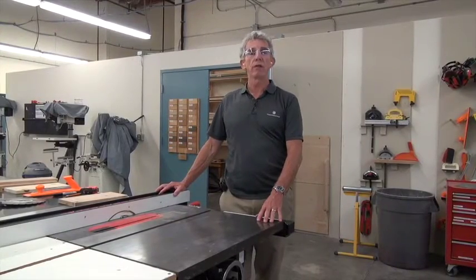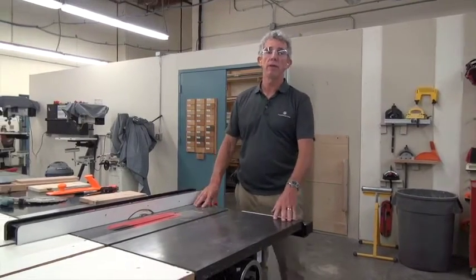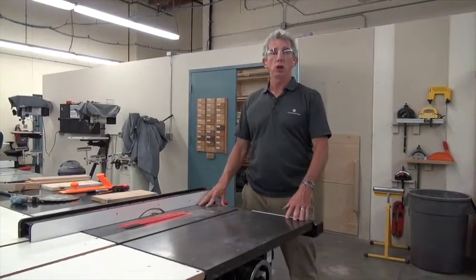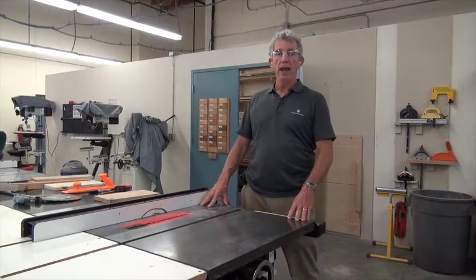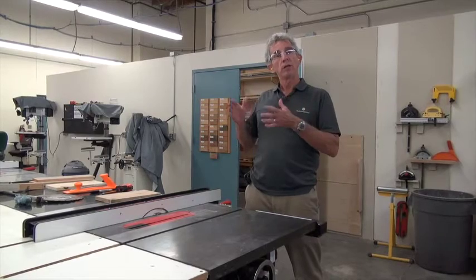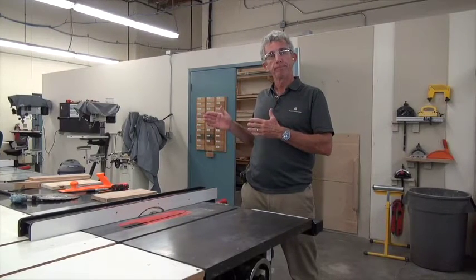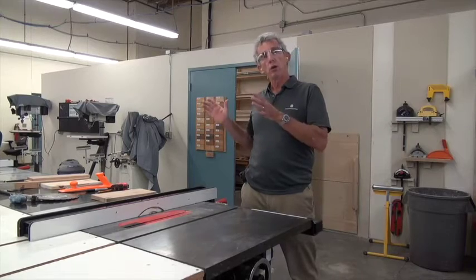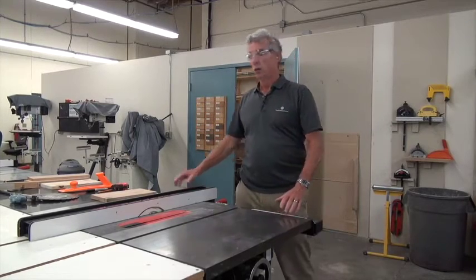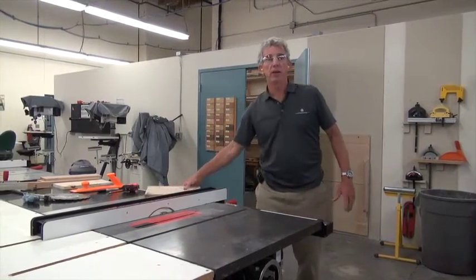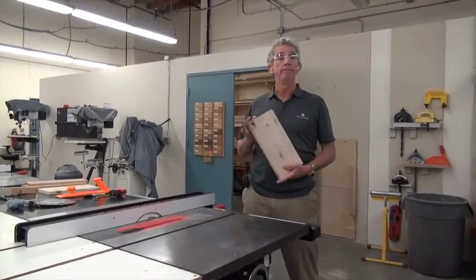Today we're going to go over the table saw. This is one of the major tools you'll be using here, and we want to go over some of the previous tools, mainly the jointer and the planer you used prior to coming here. So what we need to understand on the table saw is our wood.